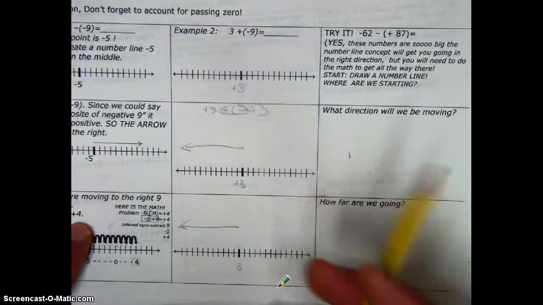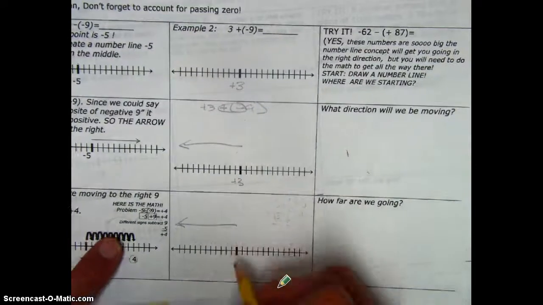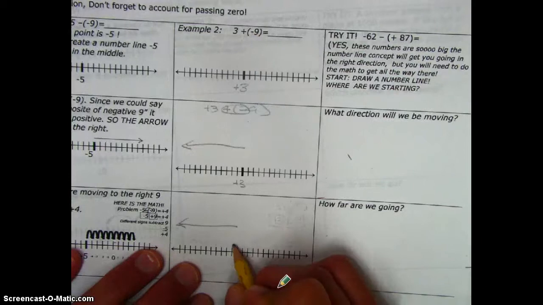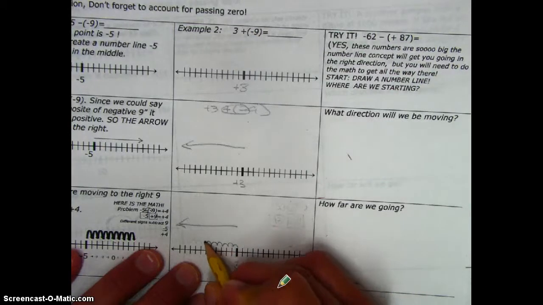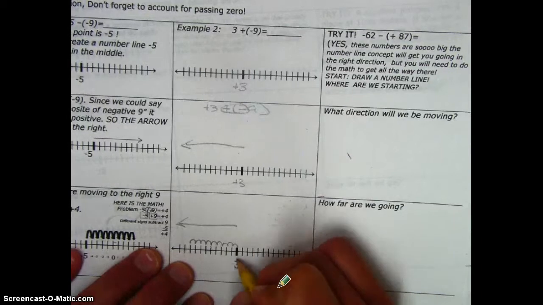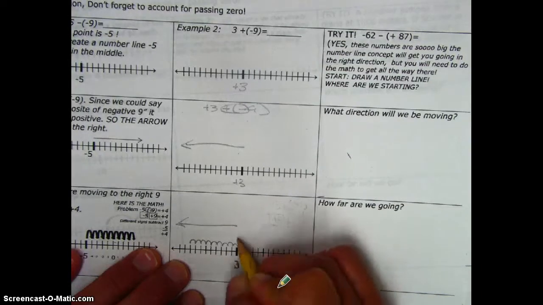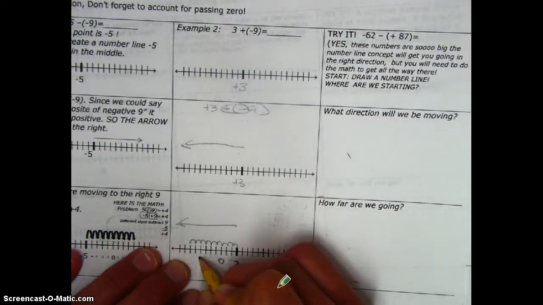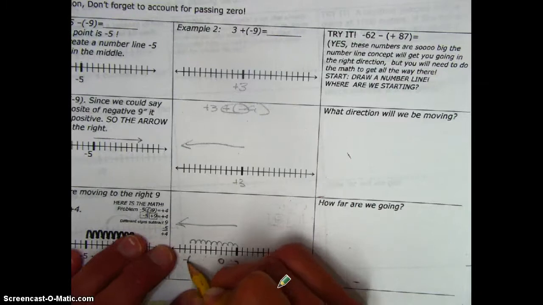Okay, so we're going to go to the left from positive 3 and we are going to go 9 places. So 1, 2, 3, 4, 5, 6, 7, 8, 9. Now that's a hard way to get an answer, but at least it'll make a little bit more sense, or it's logical to you. And if I figure that out right, I was at positive 3. I went back to positive 2, 1. Now here should be 0. Negative 1, negative 2, negative 3, negative 4, negative 5. I should be at negative 6.